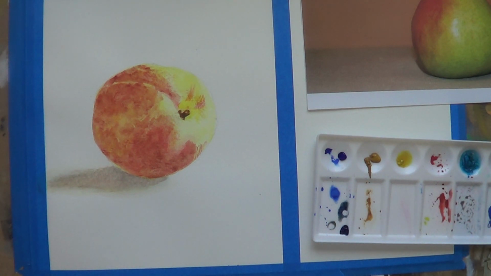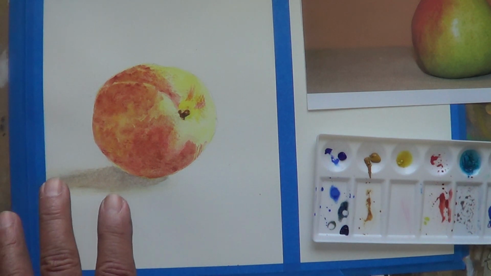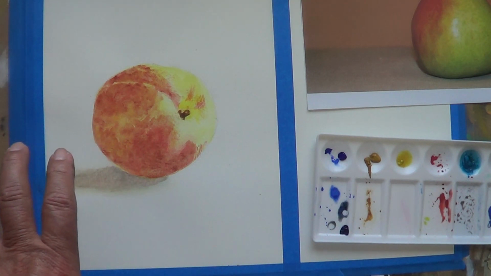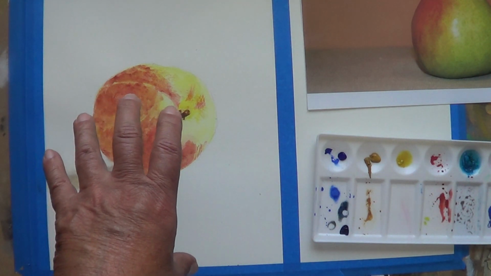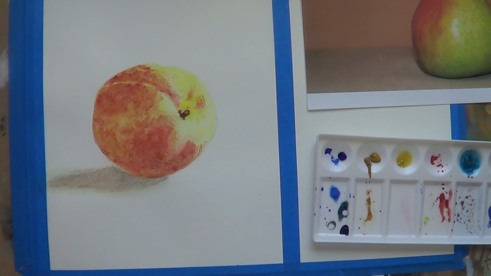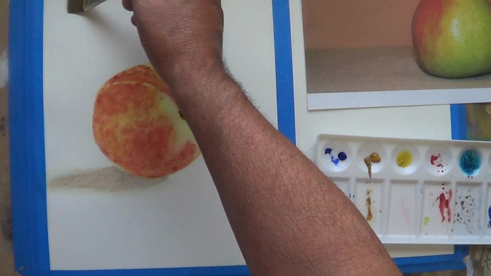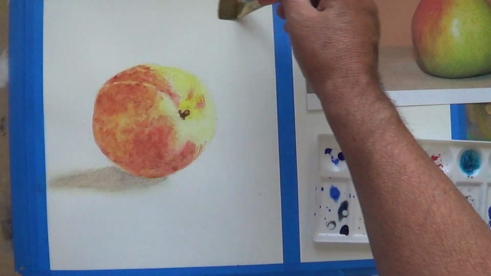Okay, now this viewpoint at the peach has us looking down at it. All right, so I don't want to have a really large area of wall, because then that's going to be a little peculiar. So I'm going to wet this here.